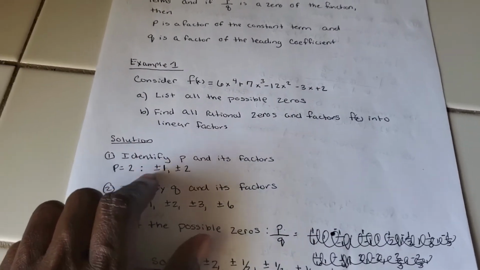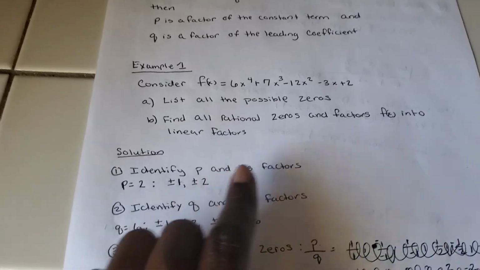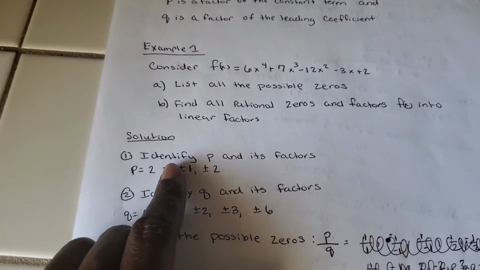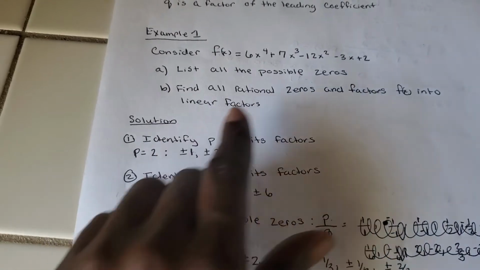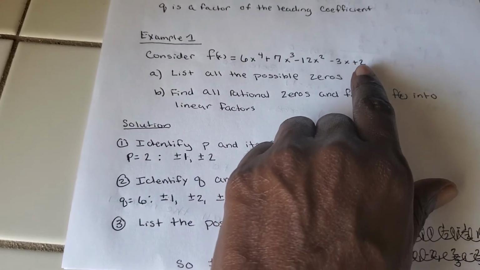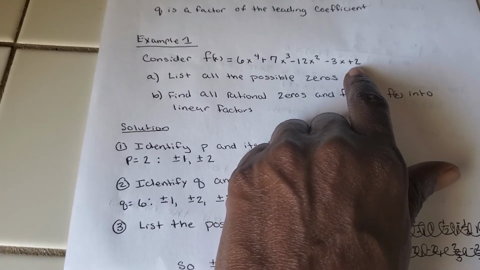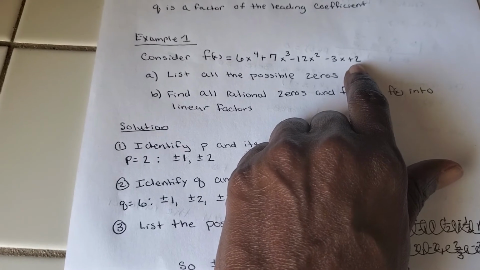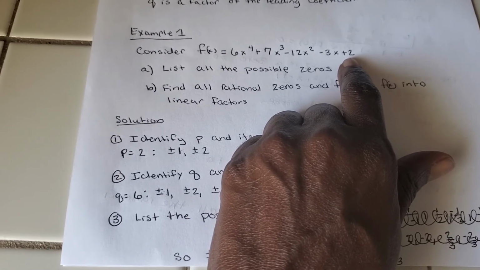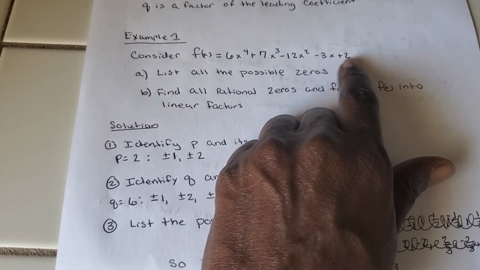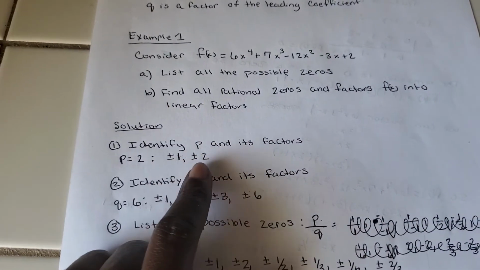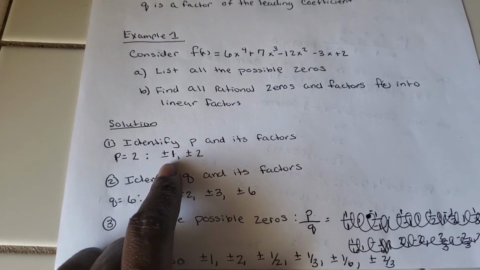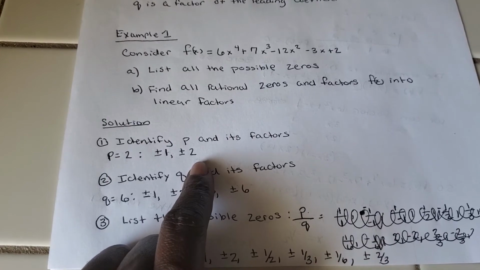First thing we want to do is identify the p and its factors. Remember what p is. In the polynomial, p is your constant term. Remember, the constant term is the last term in a polynomial. It does not have a variable next to it. In this case, it's 2. We want to list our factors of 2, which is plus or minus 1, plus or minus 2.